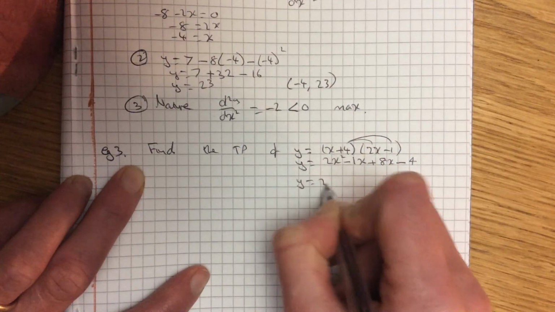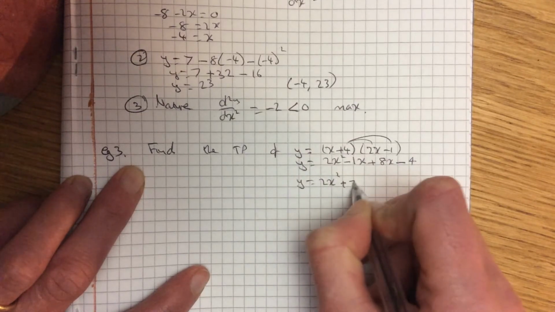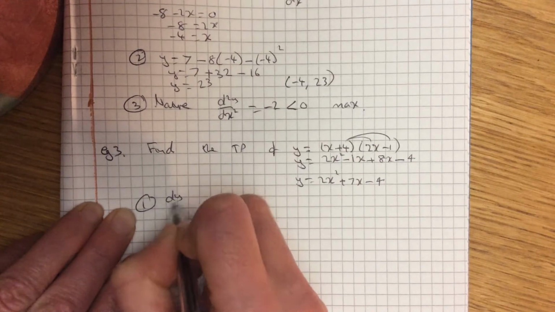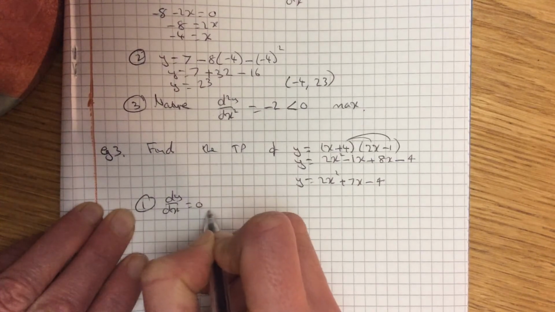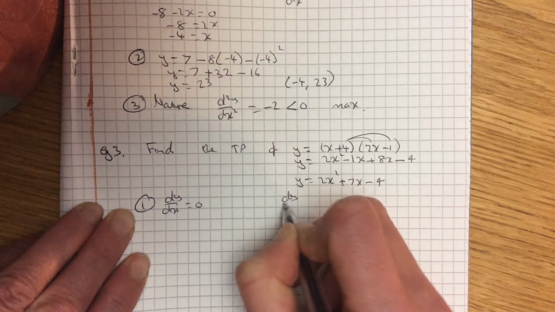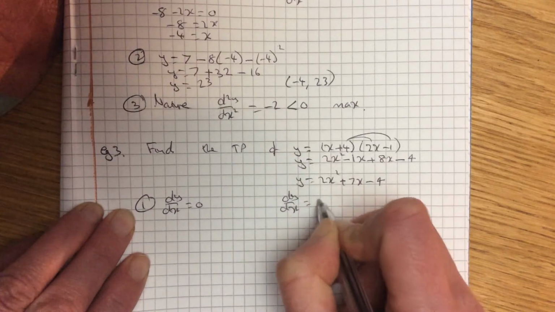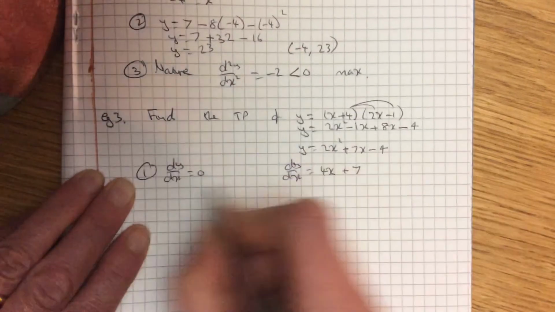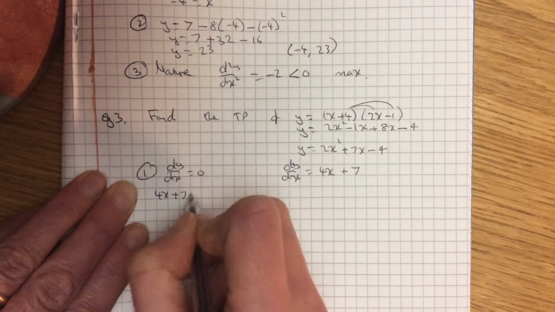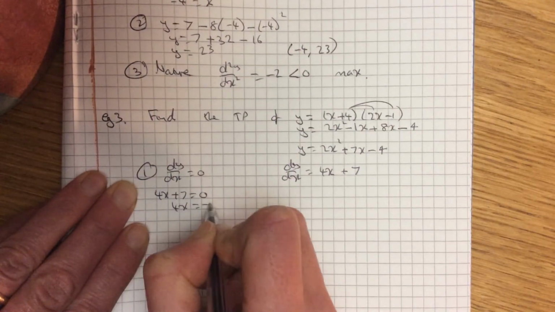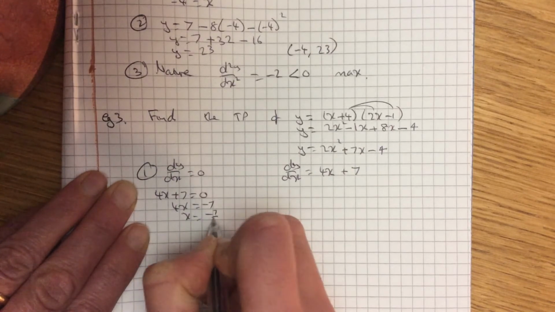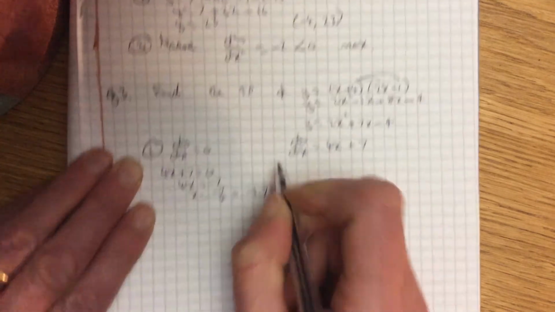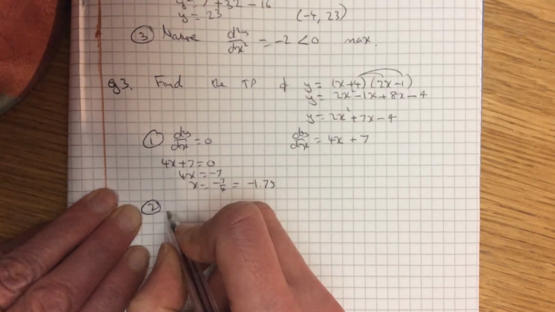So the question's asked me to find the turning point of this equation. So how do we do it? I need dy by dx equals 0. Before I do that, I've got to find dy by dx. So power goes to front, take 1 off, x disappears, and the number on its own disappears. So I'm going to set that equal to 0. I think the hardest bit of this is working with fractions. So if you don't want to work with fractions, write it as a decimal. It's no problem. Now you've got to find the y coordinate.